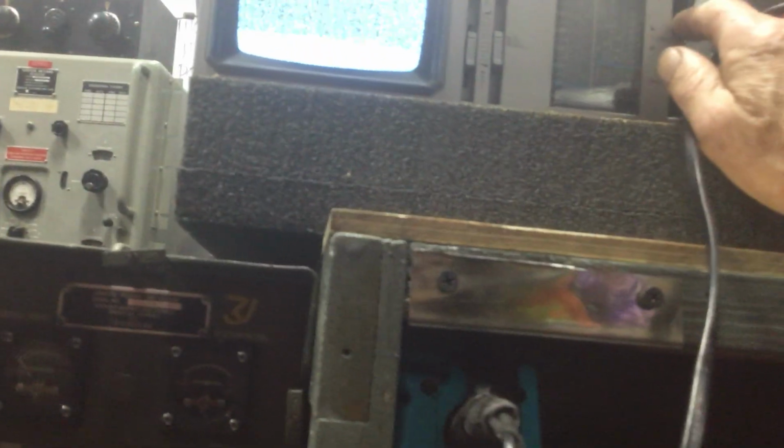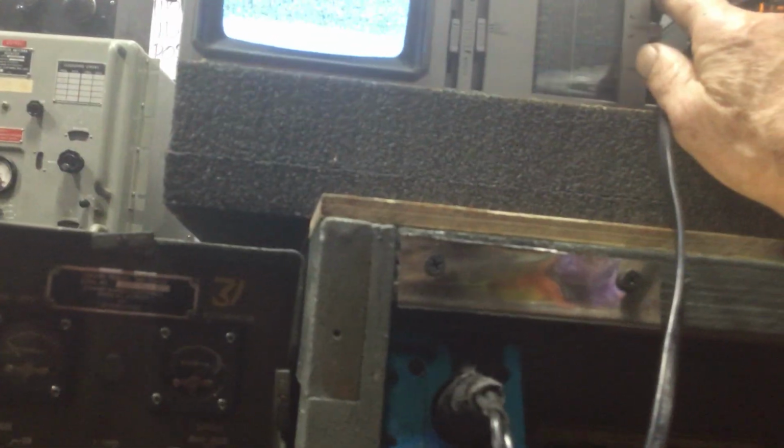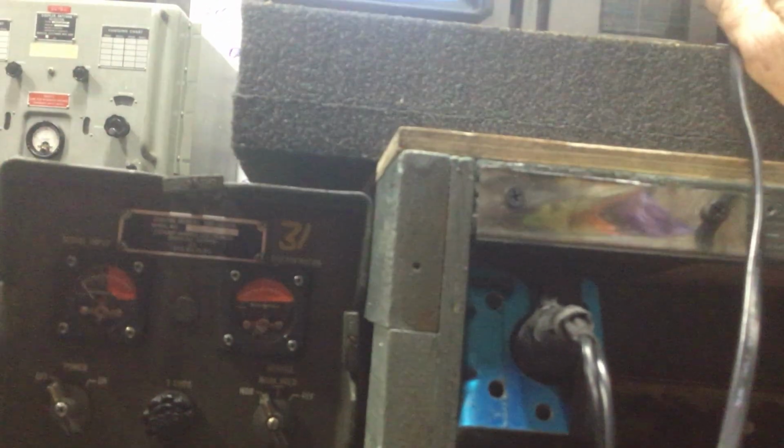Tune again. Kind of wide open to any kind of frequencies. These old black and white TV sets, which is good.